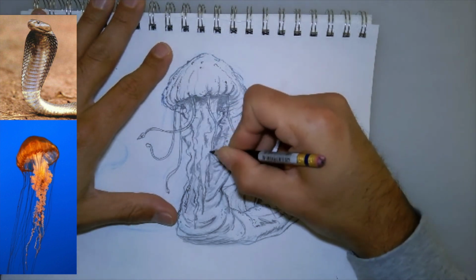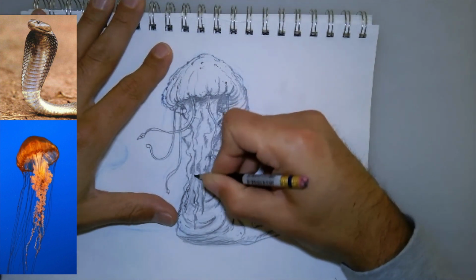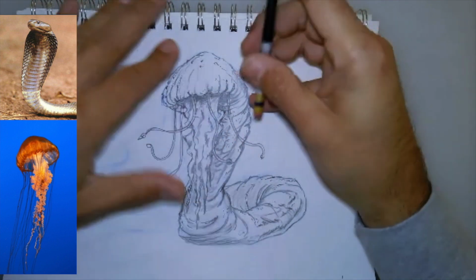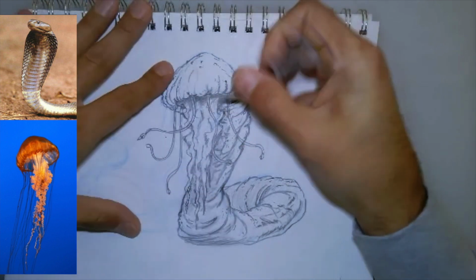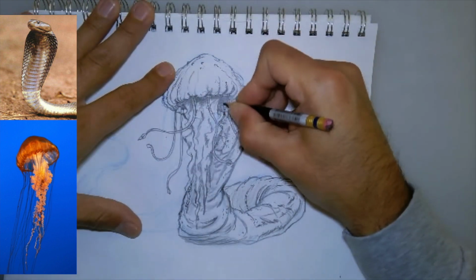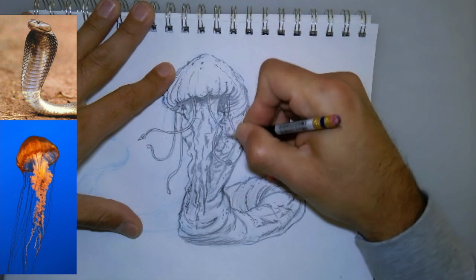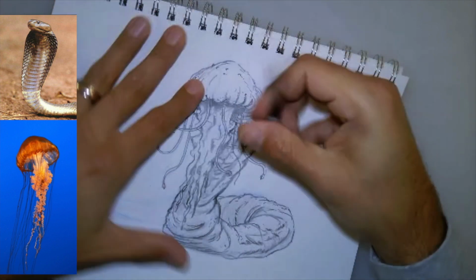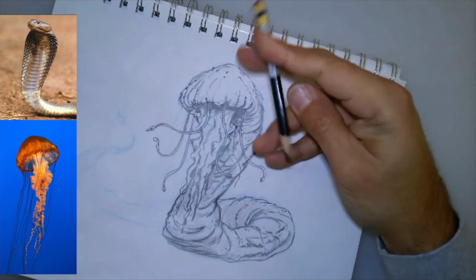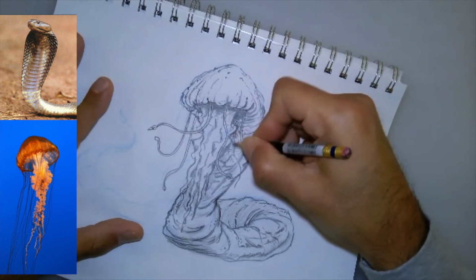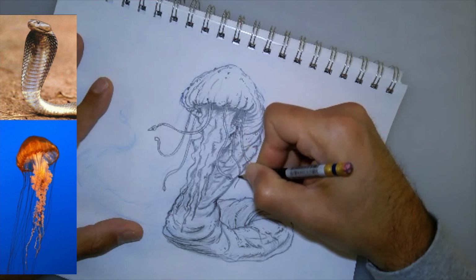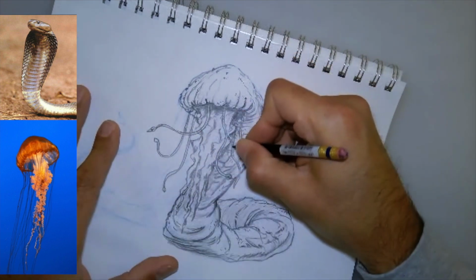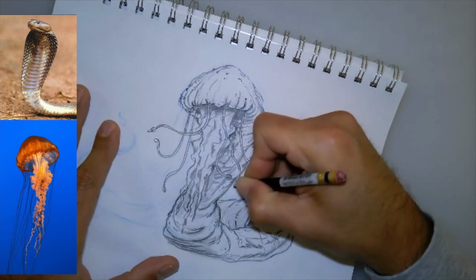Just trying to keep the different things defined, which is kind of hard to do when there's so much jumbled up. Organic looking shapes, right? I've got all these little shapes there that are not regular, not even. Uneven shapes, non-symmetrical. There we go. It's also non-symmetrical, so it's kind of harder to keep the form, right?